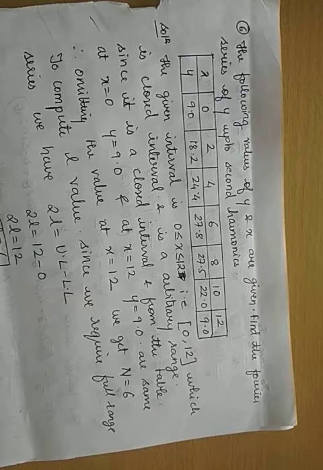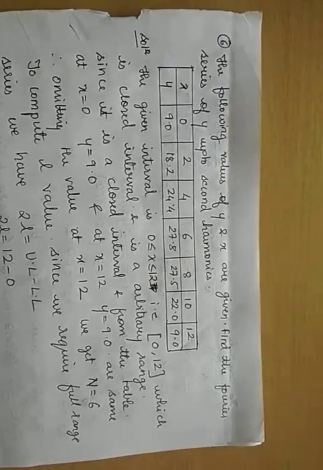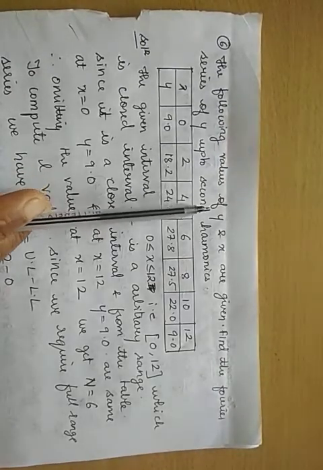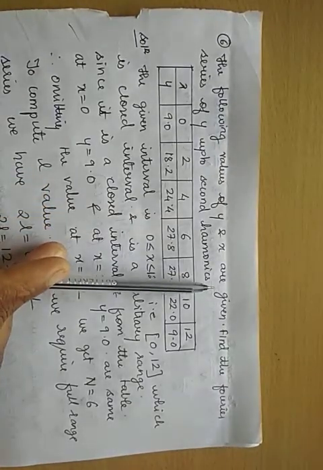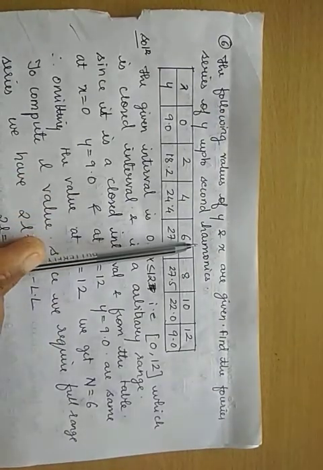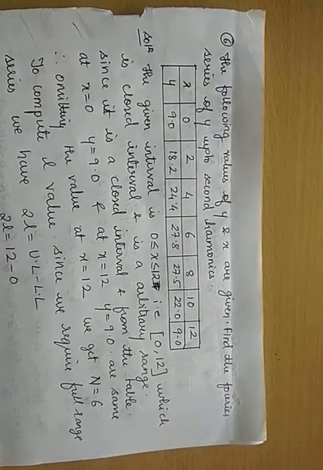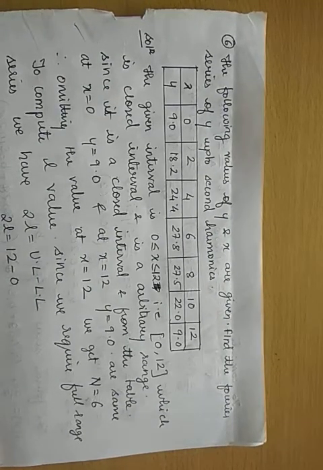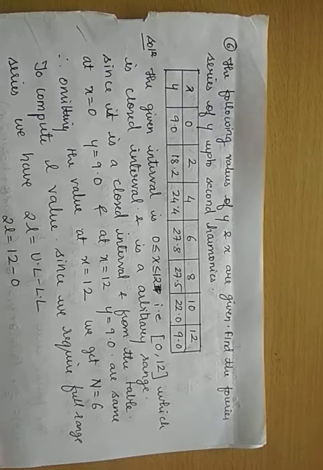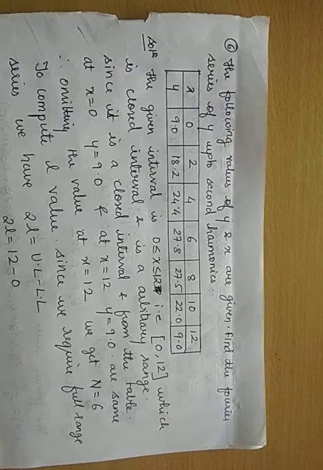Hello students, we'll go with the next type of problem in harmonic analysis. Here the question is: the following values of y and x are given. Find the Fourier series of y up to second harmonics. Here we have been given x and y values and we have to compute the Fourier series up till second harmonics. Now second harmonics means what all is required? We are required to find A0, A1, B1, A2, B2.